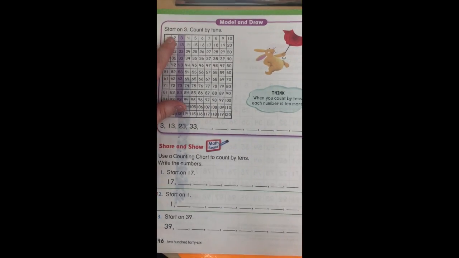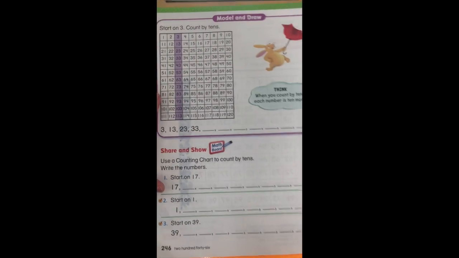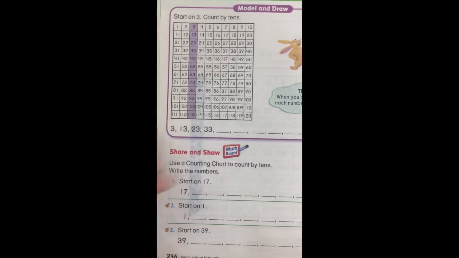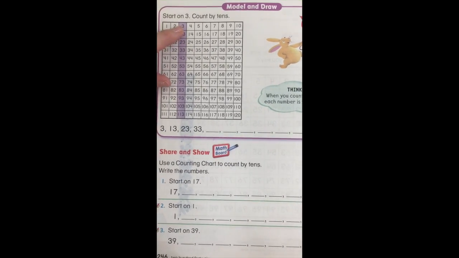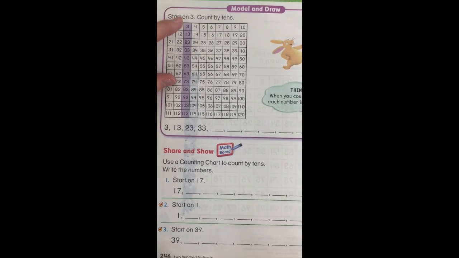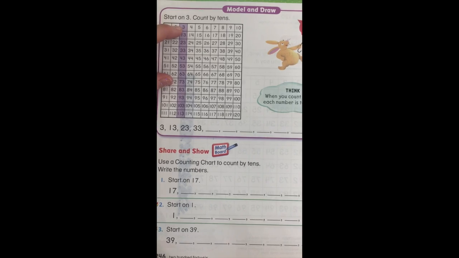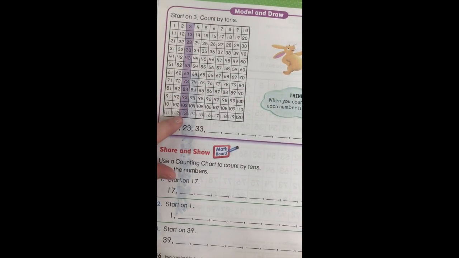So the first problem says start on 3, count by tens. So they went ahead and they have our hundreds and 20s chart there, and they found 3. And one of the things we talked about on the last page is that when we counted 10 more, it was all in the same column.